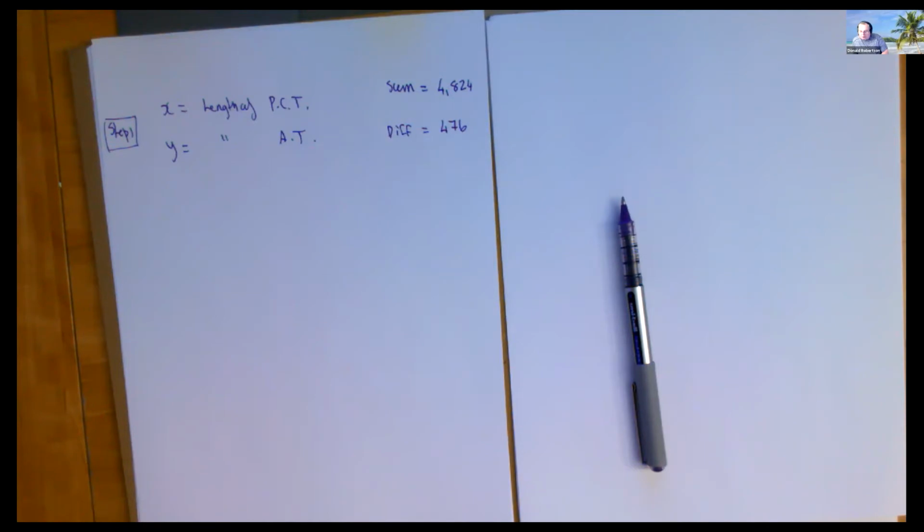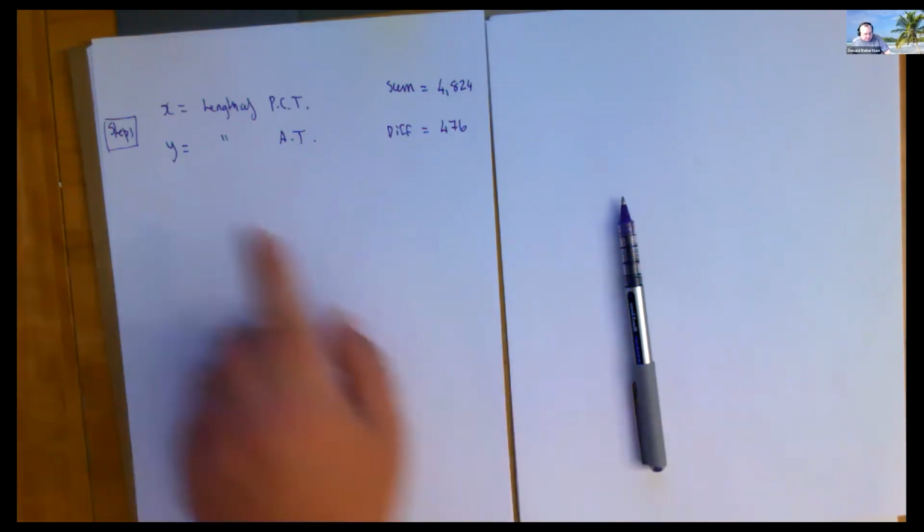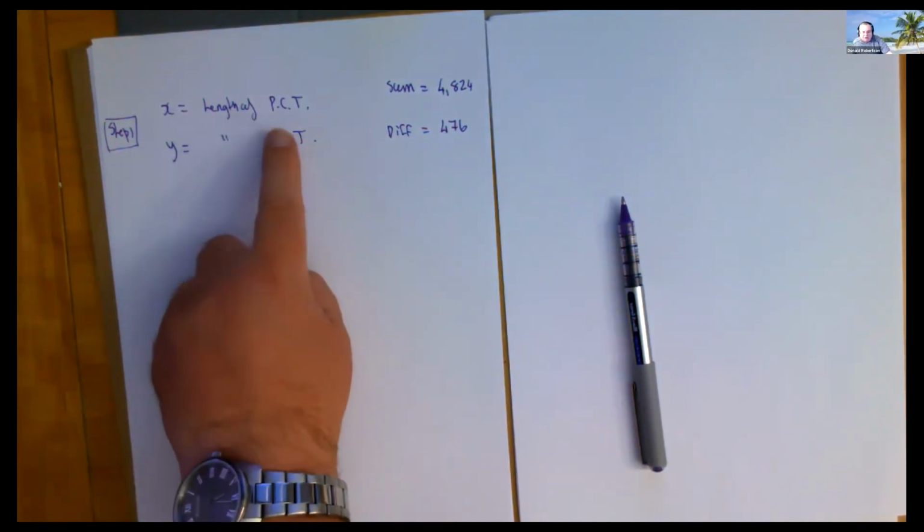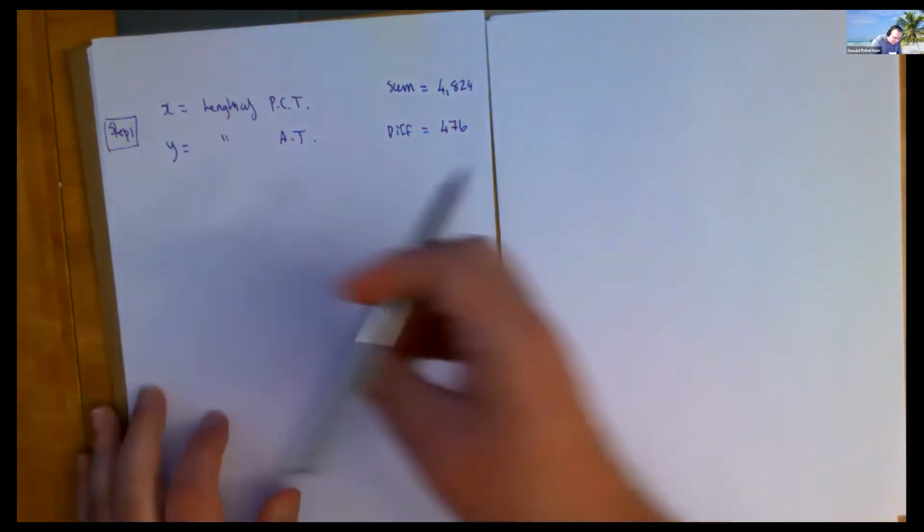Very often in the puzzle, it's in the last sentence. So they tell you a whole load of stuff at the beginning about the Appalachian Ways and all that good stuff. And then they finish with, find the length of the Pacific Trail and find the length of the Appalachian Trail. So I'm going to make X the first missing thing. I'm going to make Y the second missing thing. So that's step one.